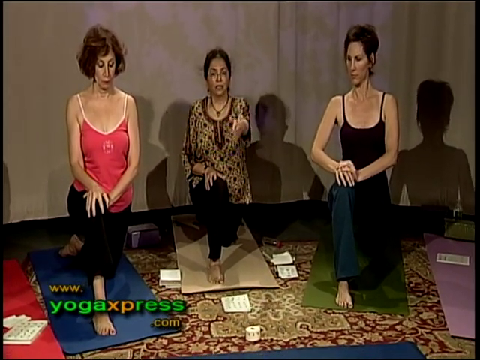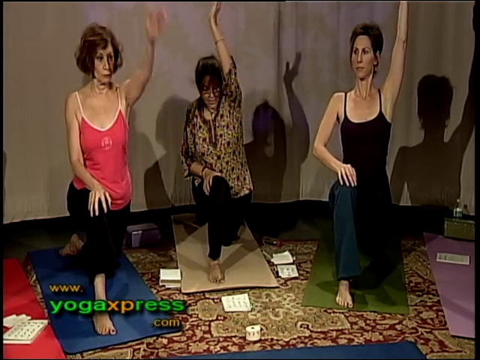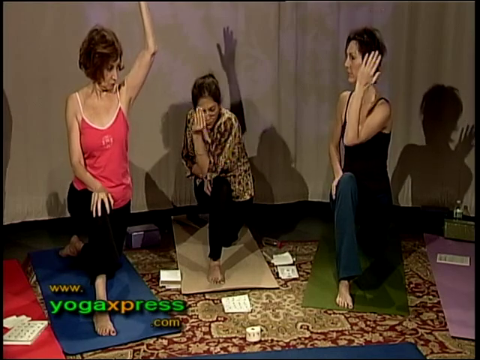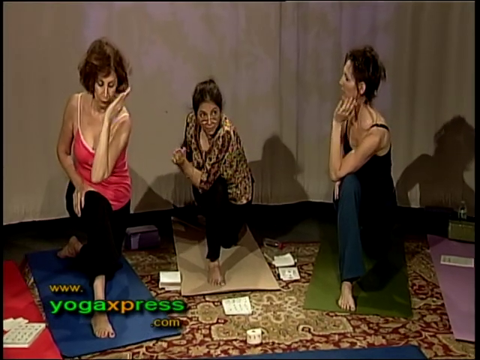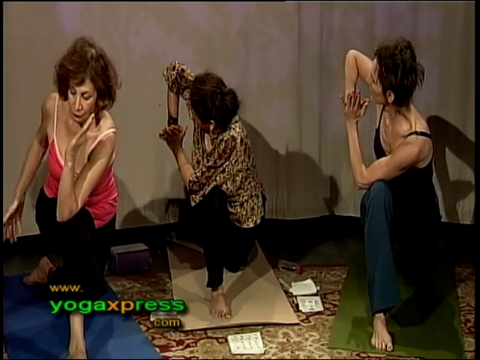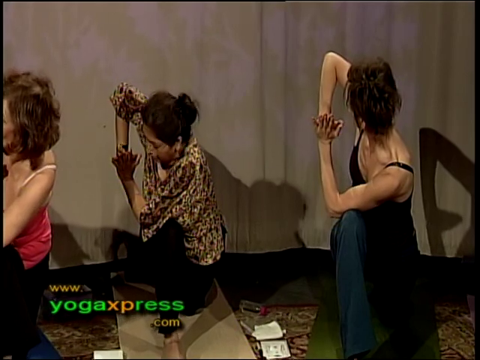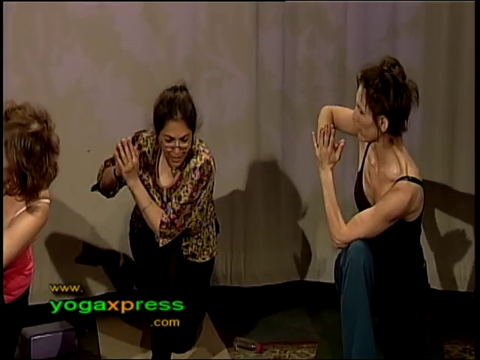So inhale, lift your left arm. Exhale, take your left elbow over your right knee. Make sure your toes are flat. Place your right palm over your left palm and look up. Hold and release. Let's switch legs.